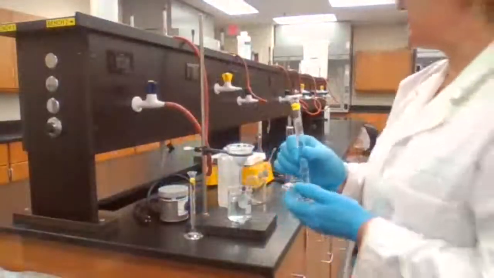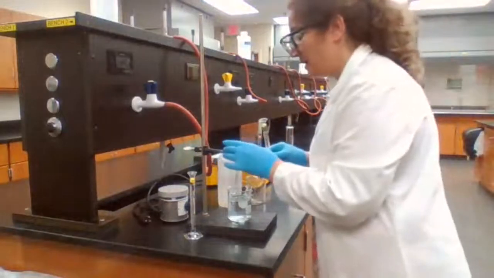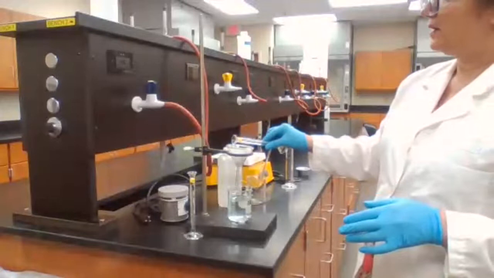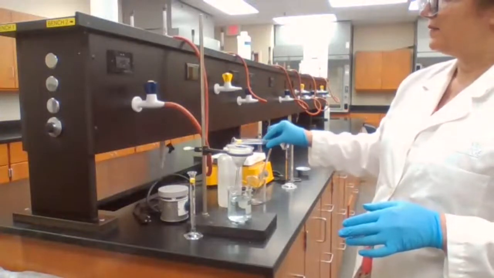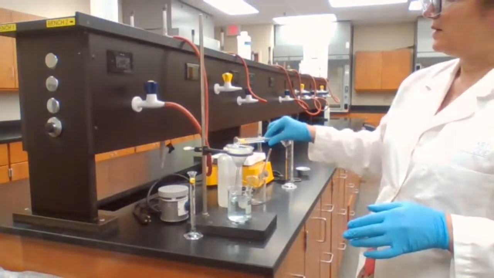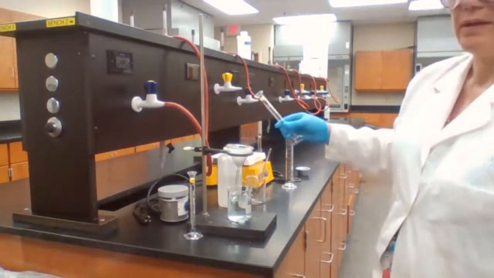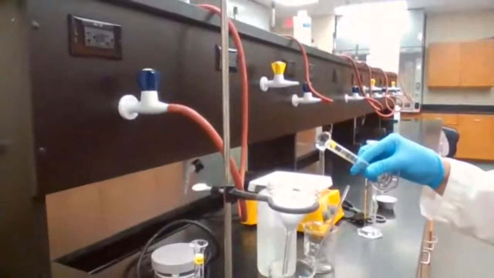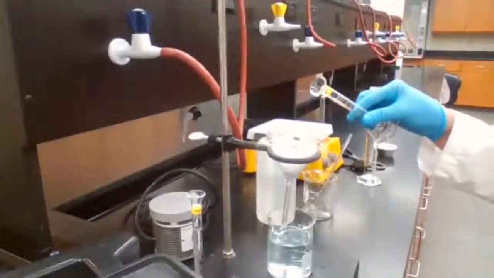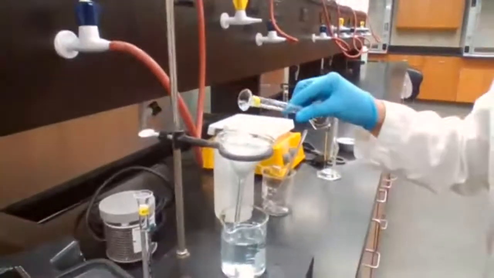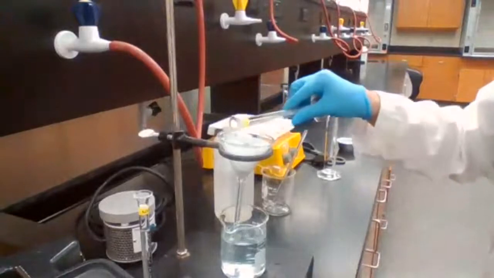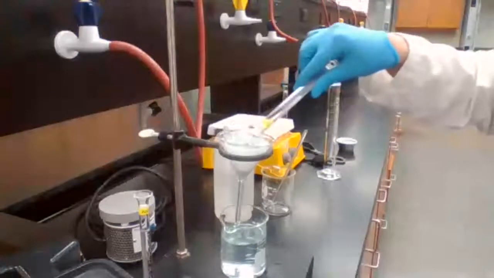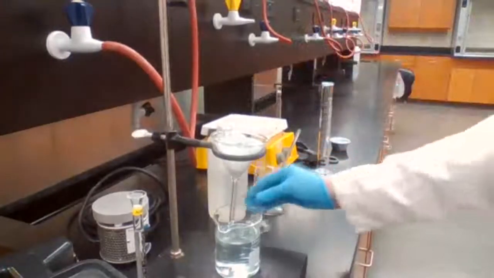I have the 10 milliliters of ethanol, and when we are washing with the ethanol, basically we want to make sure that all the water is replaced with ethanol. So we pour the ethanol not just on the copper, we are going to pour it over the filter paper, to make sure that the filter paper also is washed with ethanol.